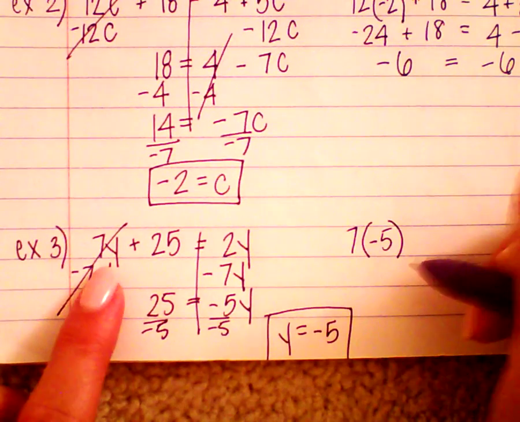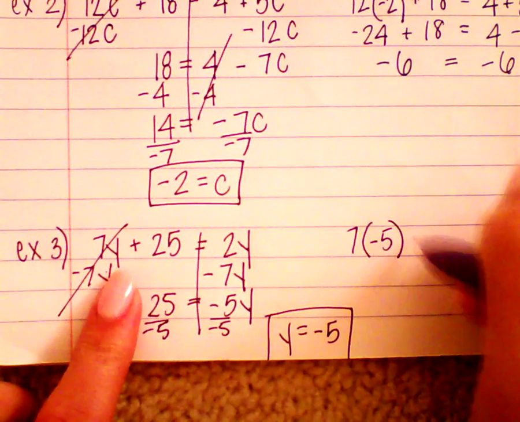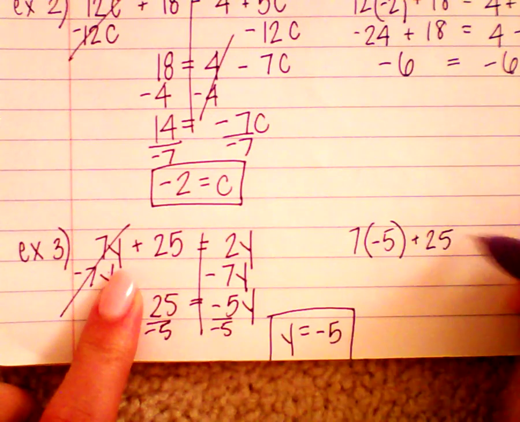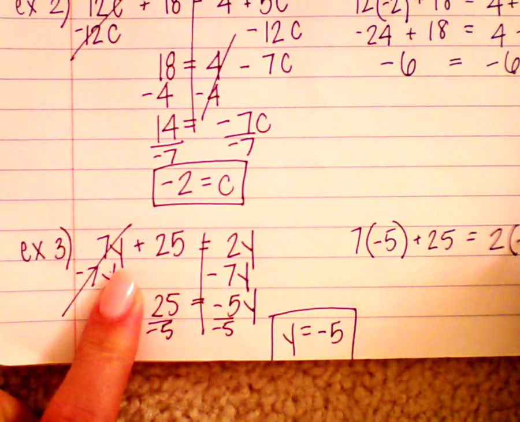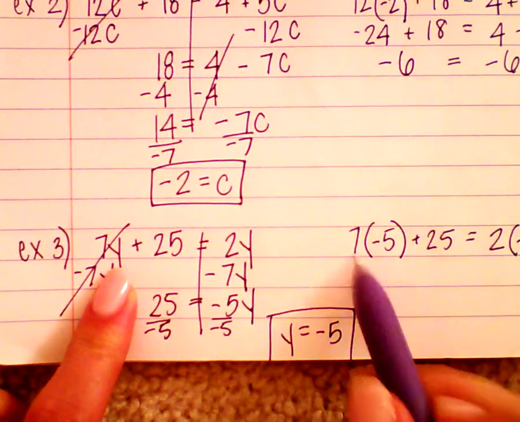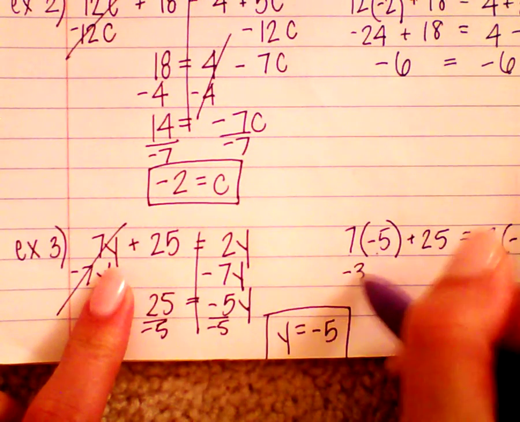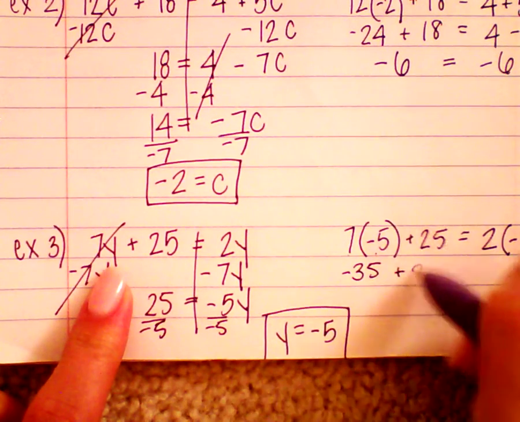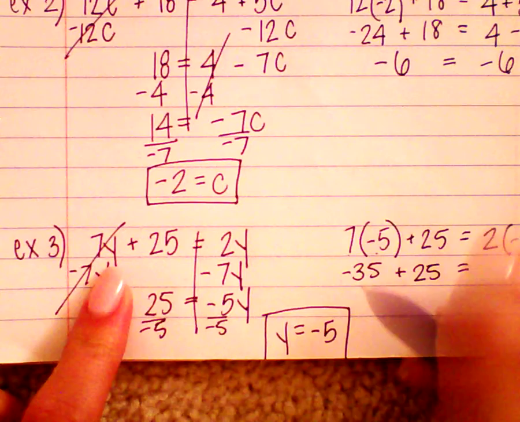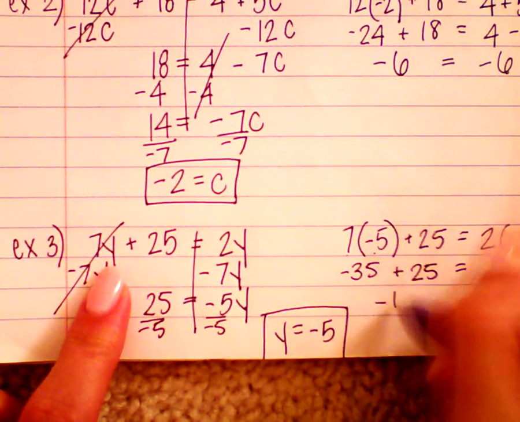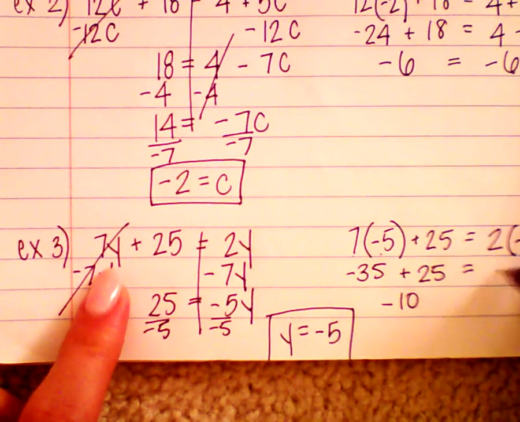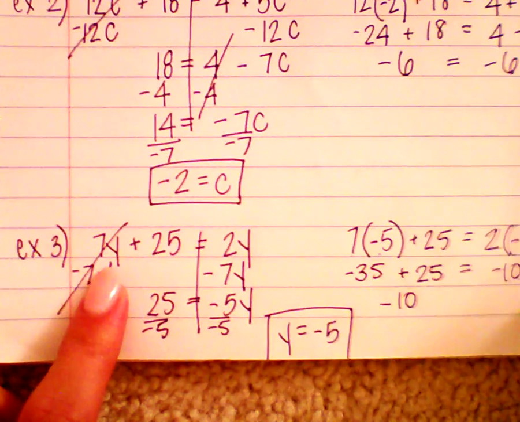7 times y, which is negative 5, plus 25 should be equal to 2 times negative 5. All of 7 times negative 5 is negative 35, plus 25 is negative 10, and 2 times negative 5 is negative 10. So since those equal each other, I've done this correctly.